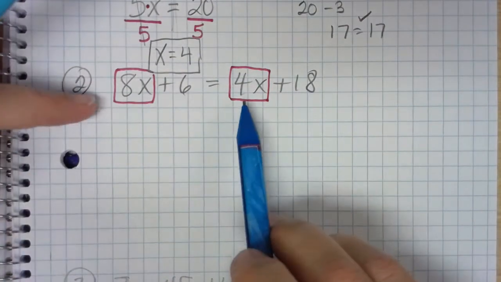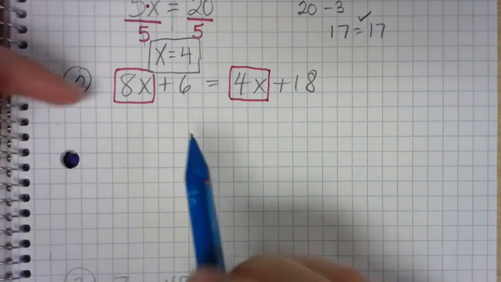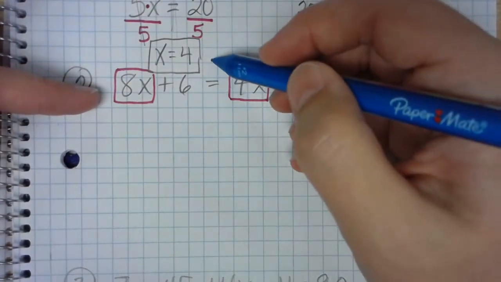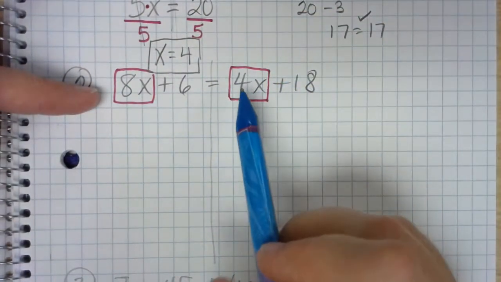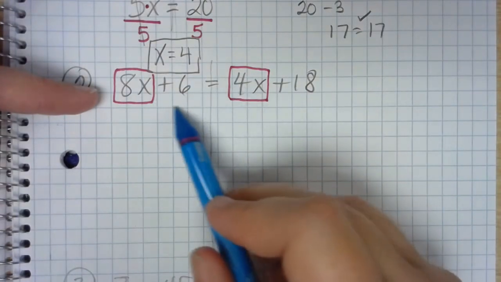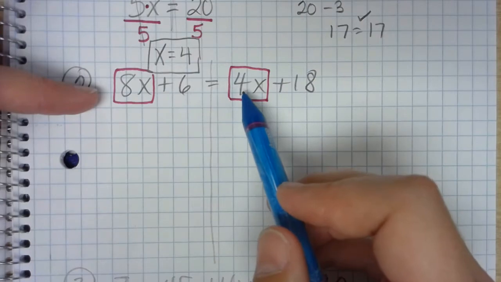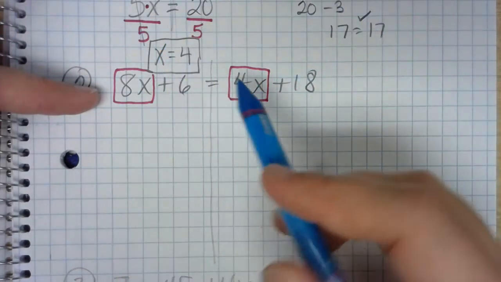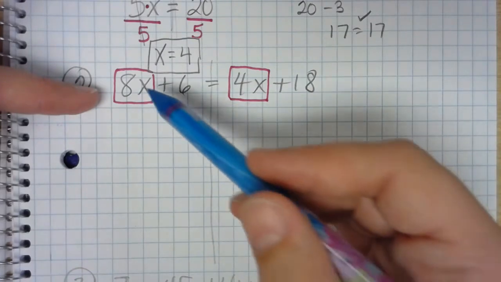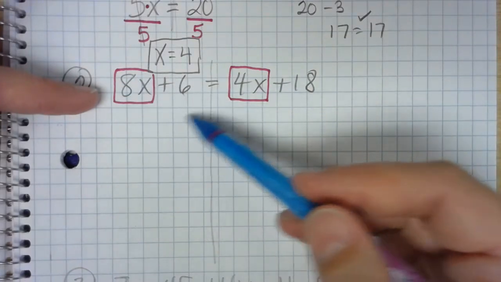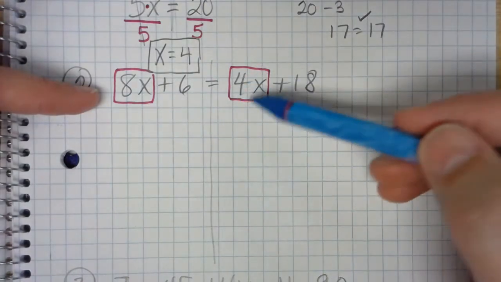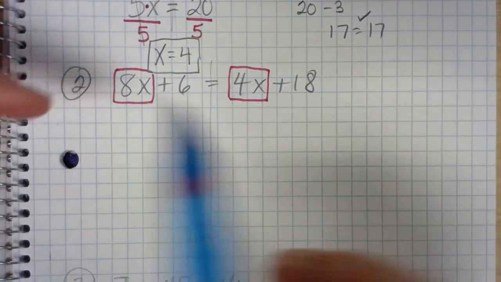Okay, since there is more than one variable term, I'm going to get those together first. So again, brick wall here. I like to move the smaller x value to the bigger. It's not really a requirement. You can move them to either side. Okay, I'm going to move one of these over. If I choose to move the 8x over to this side, I'm going to minus 8x because this is a positive 8x, so I take away 8x. This is a positive 4x. If I want to move it to the other side, the opposite of a positive 4x is a minus 4x.